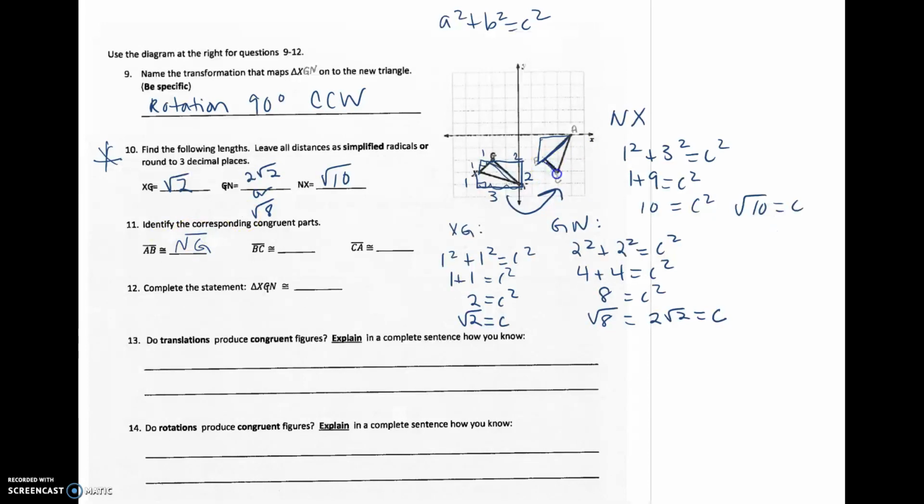Side BC, the shortest side, corresponds with GX, and that leaves side XN to correspond with CA. So this one's a little tougher. Complete the statement. So XGN is going to be congruent to CBA. So triangle CBA. All right, so that's the last one.